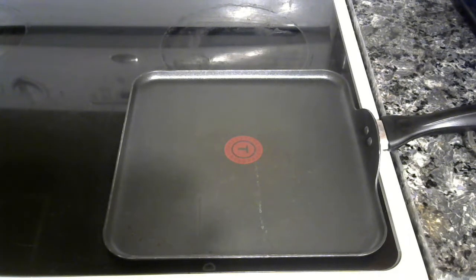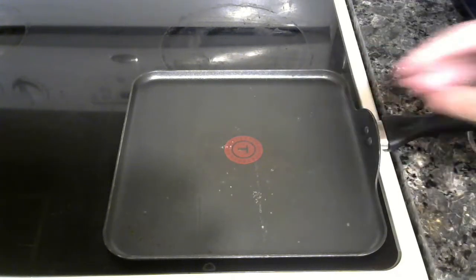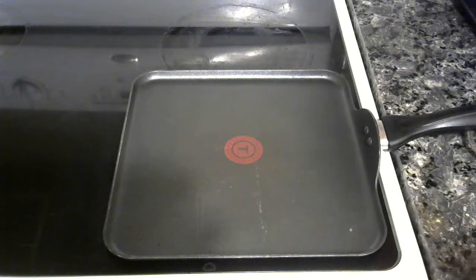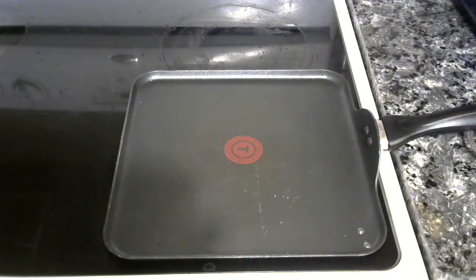and so it makes things uneven. So I'm going to take a little bit of water, and I'm just going to splash it onto the skillet, and you can see what happens to the water. Okay, so take note of what's happening to the water.